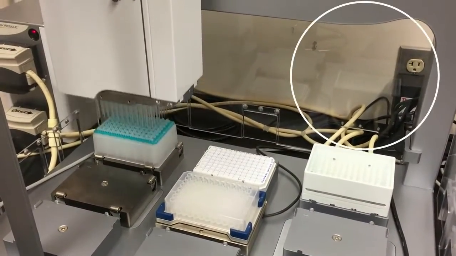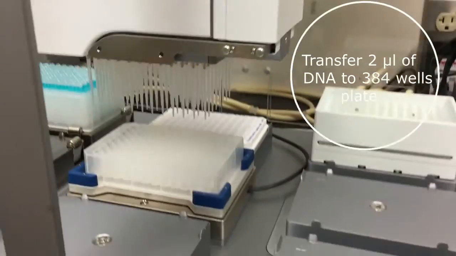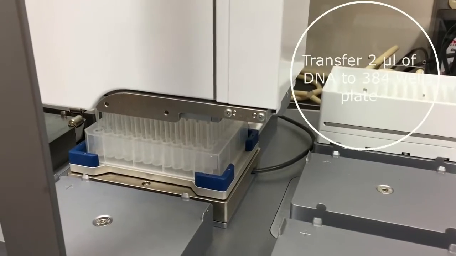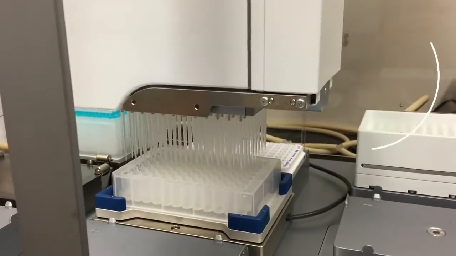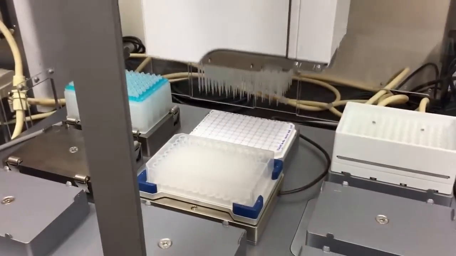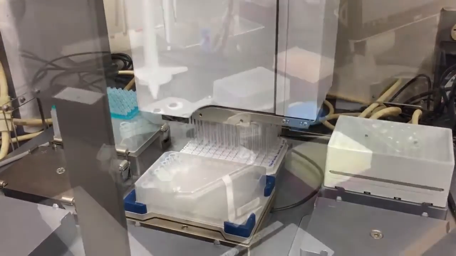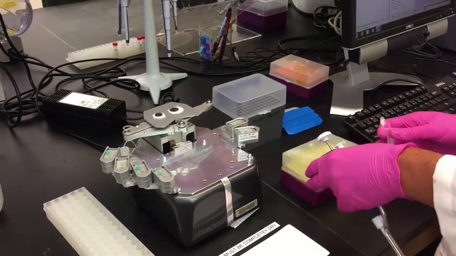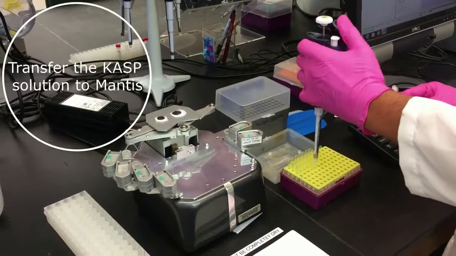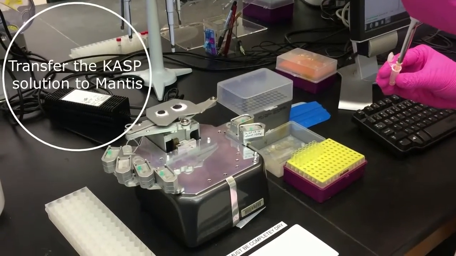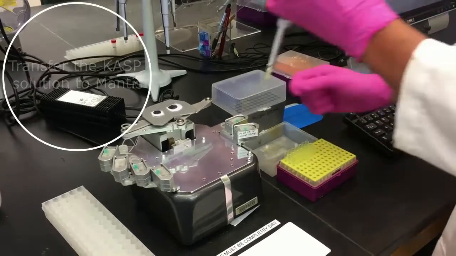Now, we will transfer 2 microliters of our DNA from the original plate to the 384 wells plate. Using the Mantis, we will add 2 microliters of our solution with the markers to the DNA.